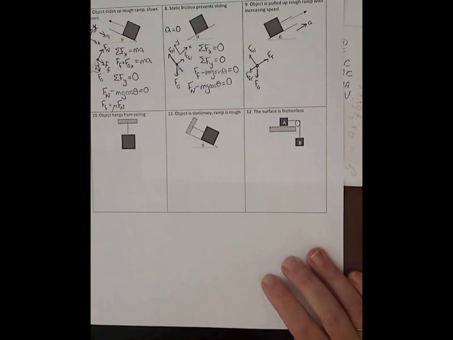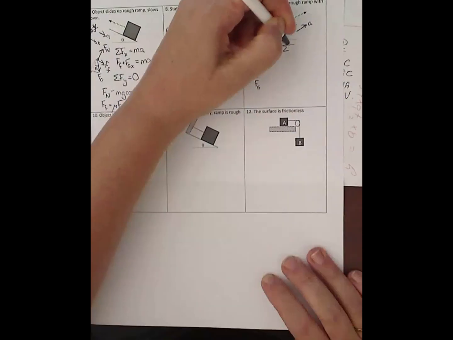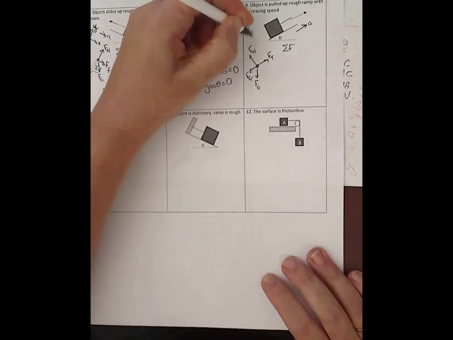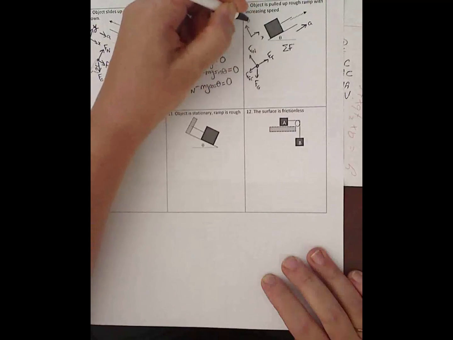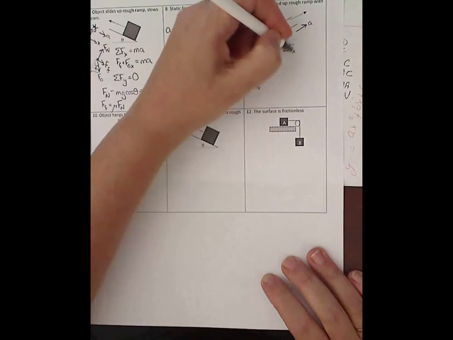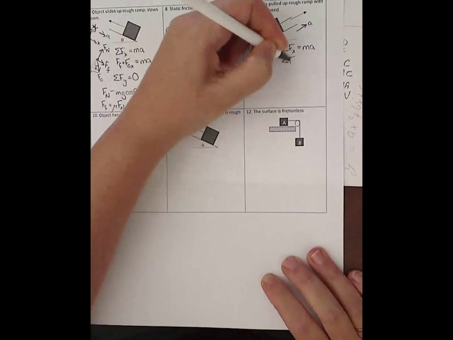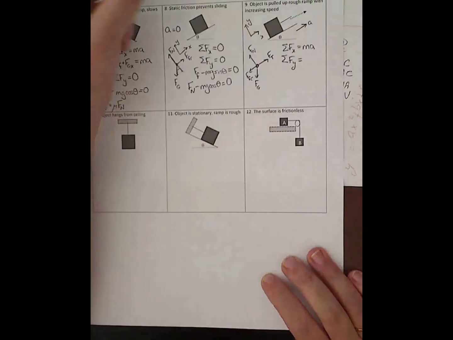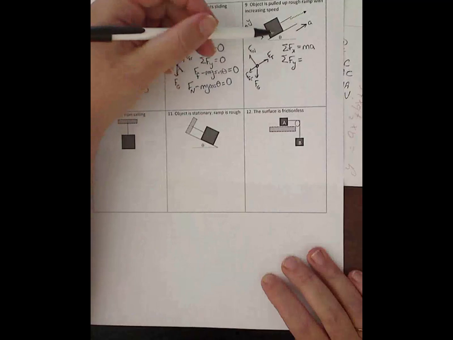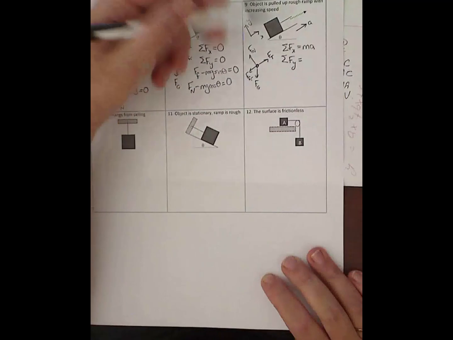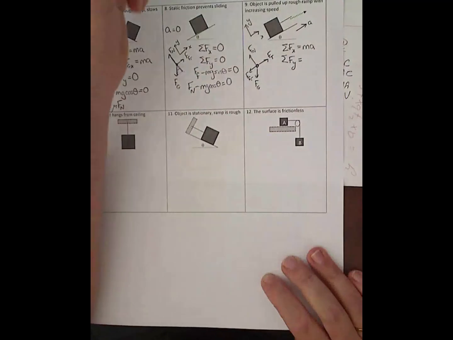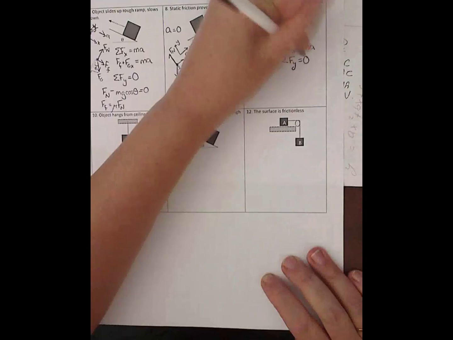Okay, so now sum of the forces. Sum of the forces in the x direction, that's up the ramp. So let's draw our axes on, x and y. Sum of the forces in the x direction adds up to m times a. Sum of the forces in the y direction has to add up to what? Well, again, that's perpendicular to the ramp. It doesn't leap up off the ramp. It doesn't fall down through the ramp. I bet you're getting tired of hearing me say that by now. So that adds up to 0.